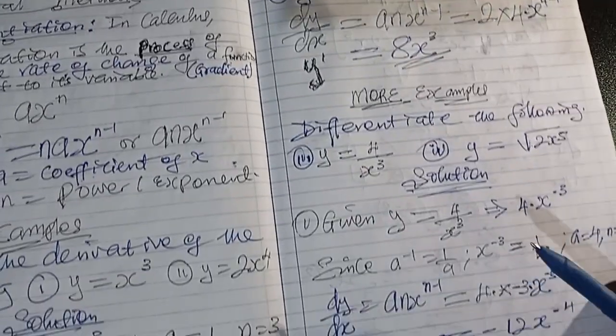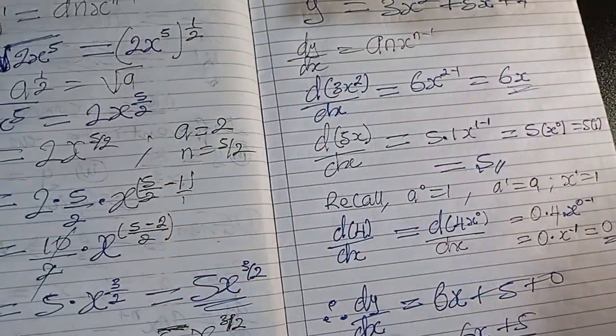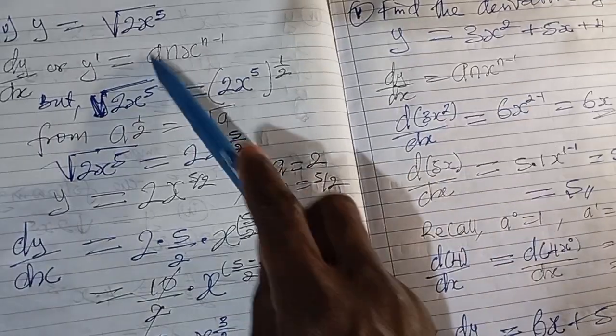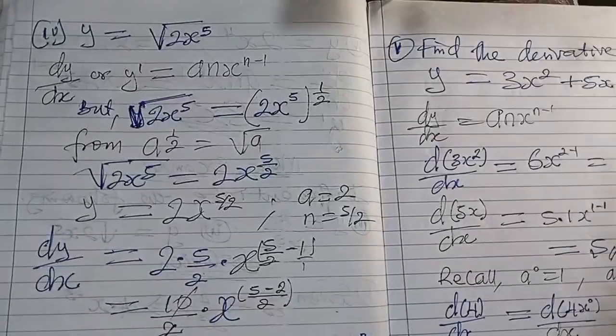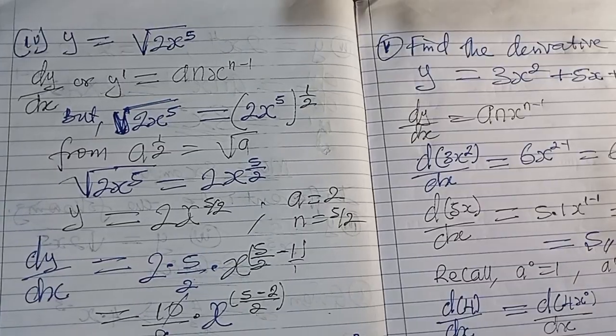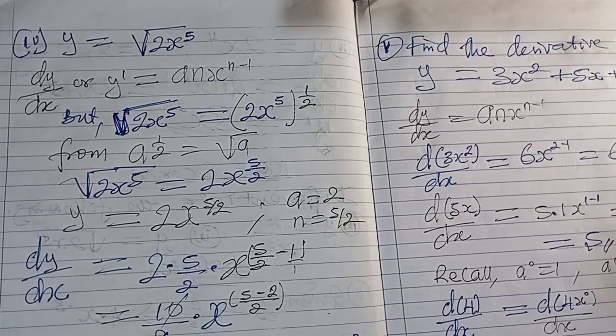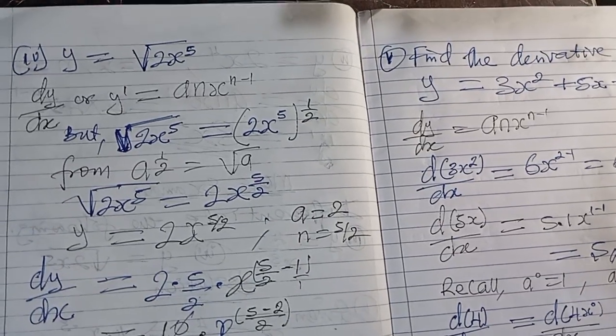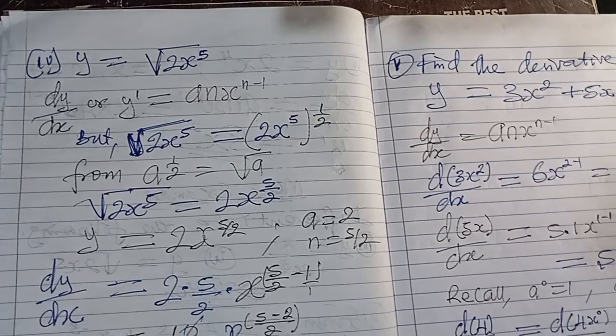You have this. But when you have a fraction like this, when you have either root or fraction, you have to apply the rule of indices. Please, for more detailed lesson on indices, exponential equation, please check my previous lessons on indices part 1, part 2, and part 3.